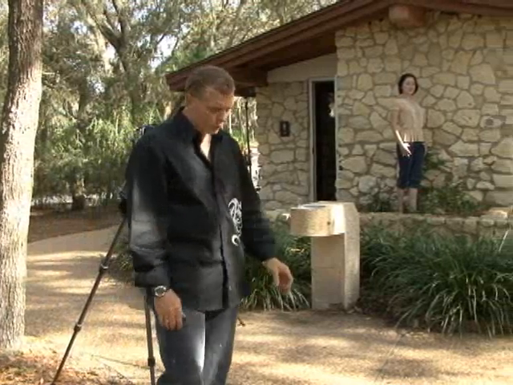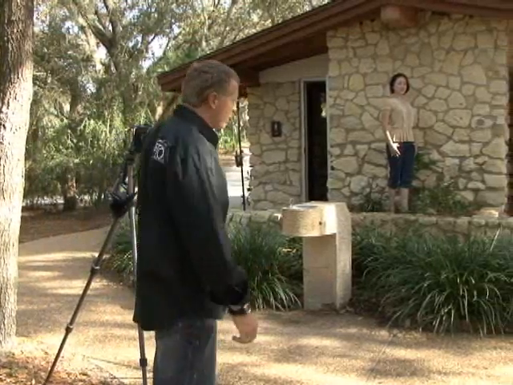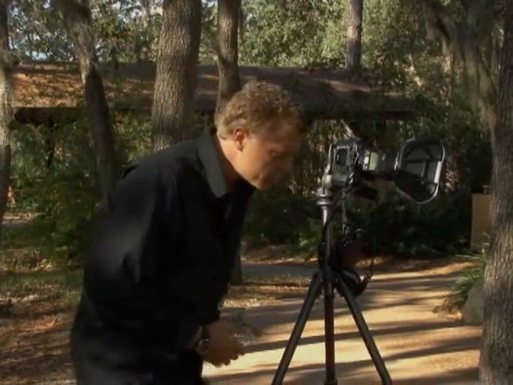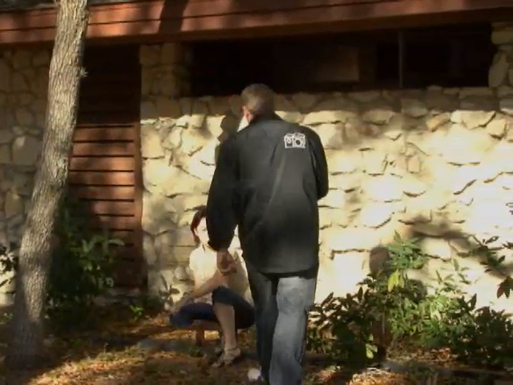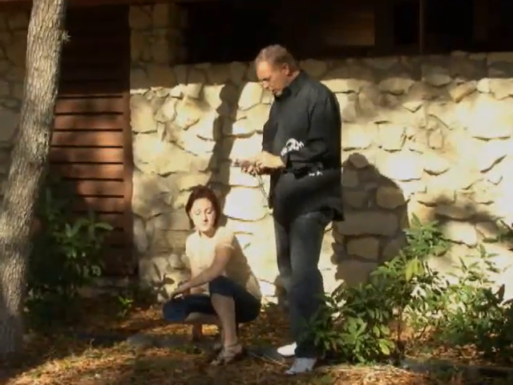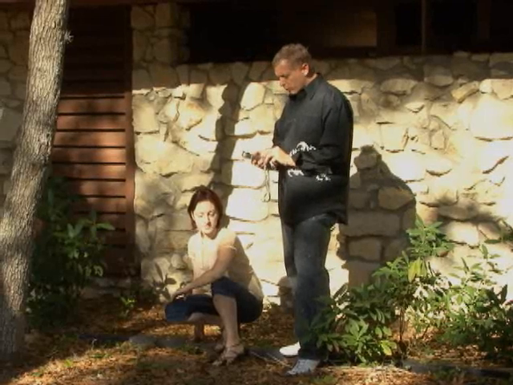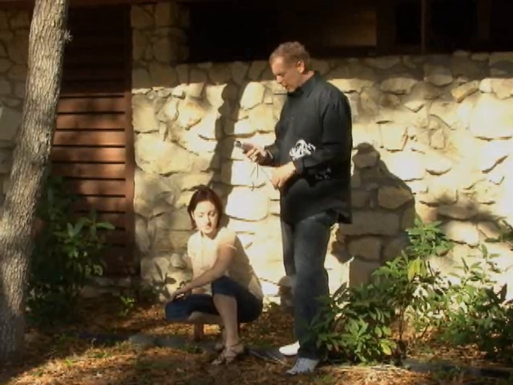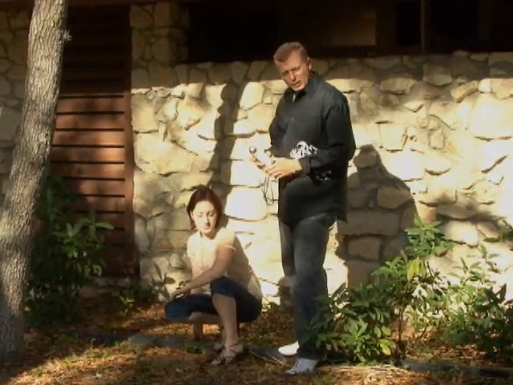So we're going to move to a different location, one where we're going to have to compete with a little bit more sunlight. So all three light sources are involved here at this point. If we use our Sekonic L358 meter and bring it to our camera location, we can measure exactly how much power is coming from both the flash and from the ambient light.